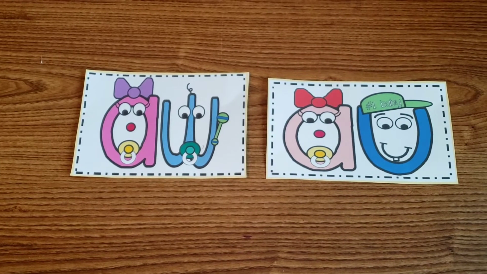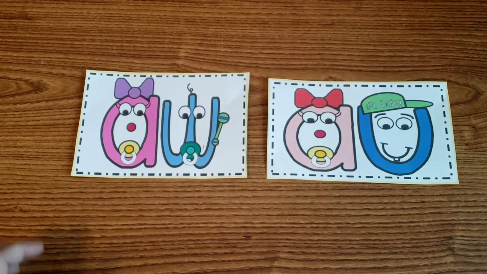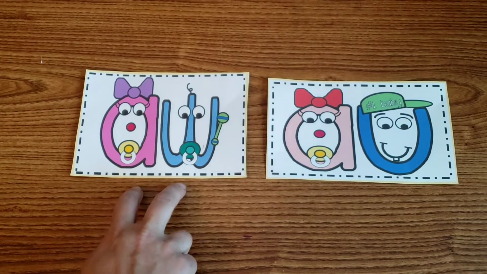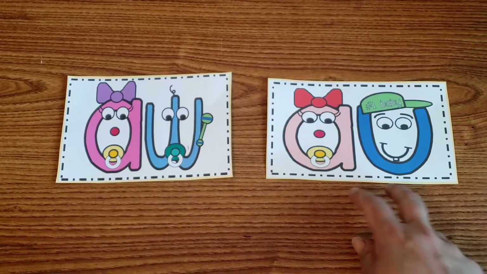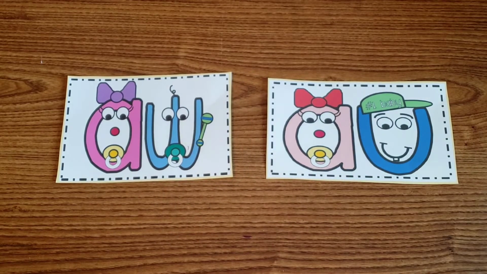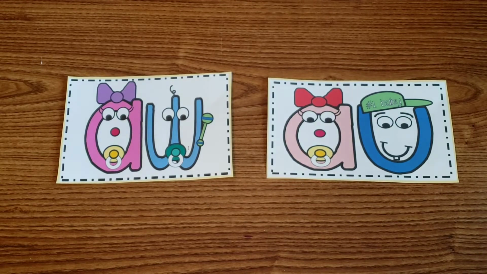And that's the sound they make, right? When you see something cute, you go, "Aw, I love it." So when I see AW together, they're adorable. And same with AU. Look, his hat says #1 baby. I love them. So if you can remember that, then you can remember the sound that they make.